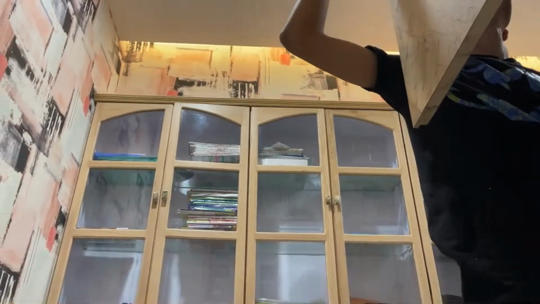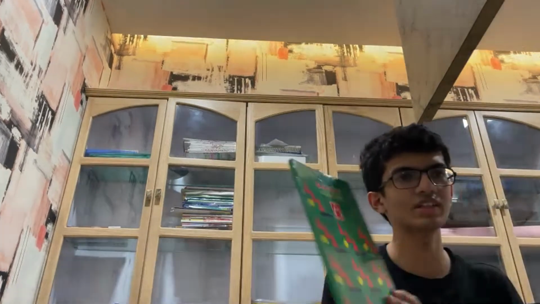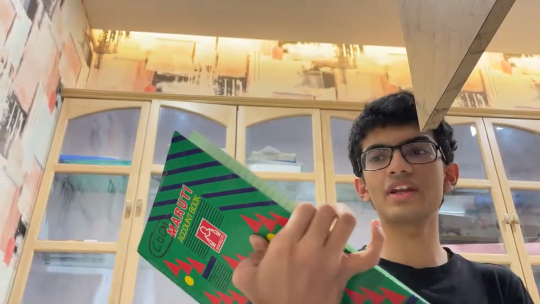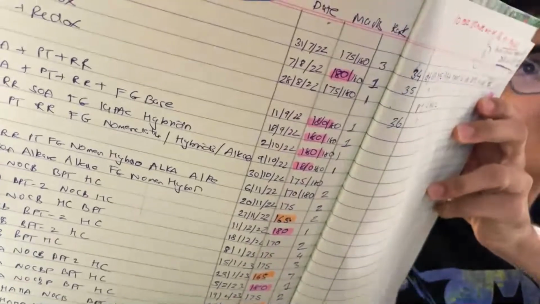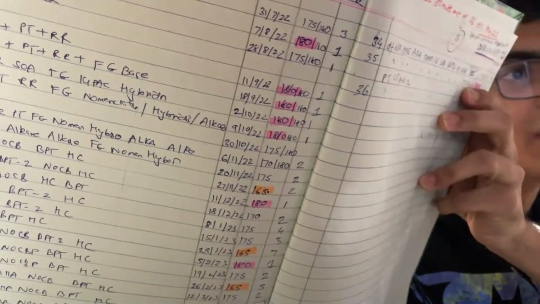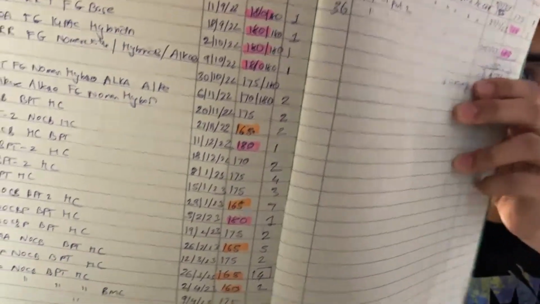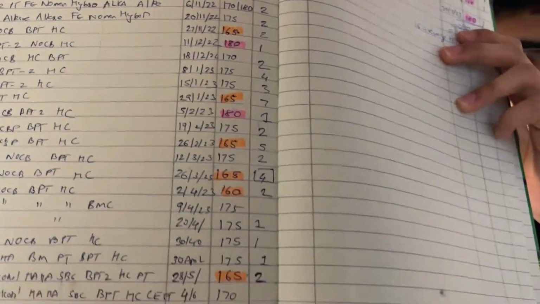I'll show you again. So I had basically a checklist. This is a book called Chem book. You keep a record of everything. I had kept a record of all my test scores, so I'll show you. Can you see? 175, 180, 175, 180, 180, 180, 175, 170, 175, 165, 180, 180. Basically, I didn't usually dip below 165. This was my chem test scores.